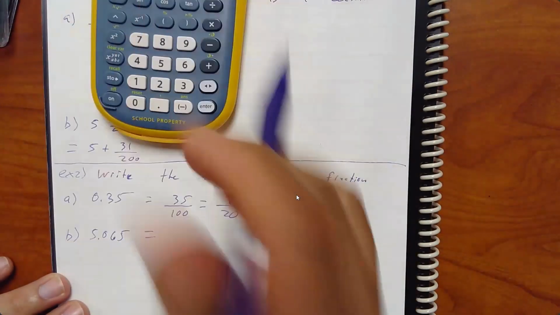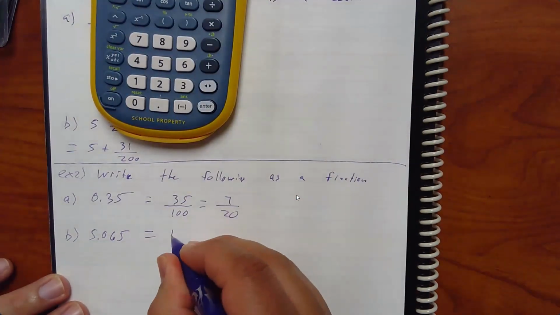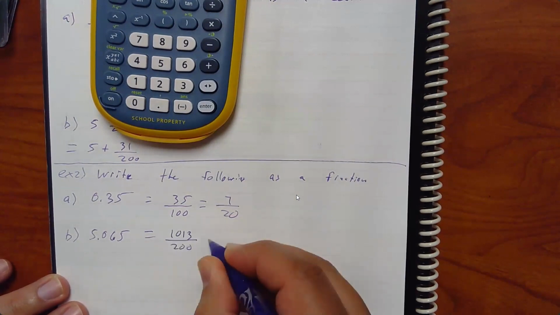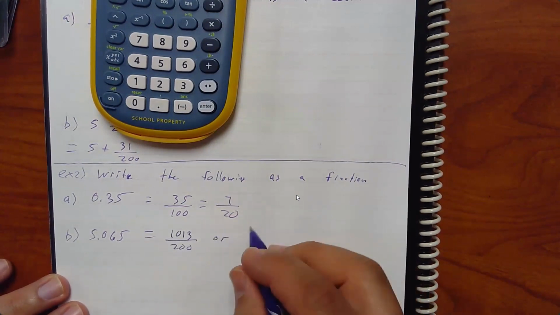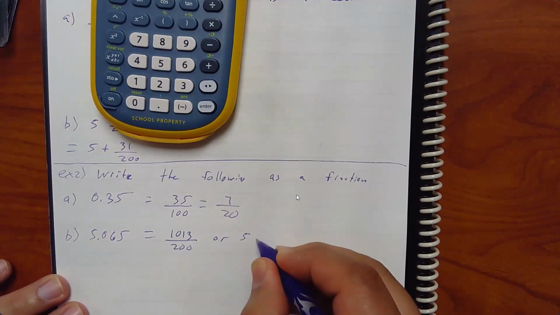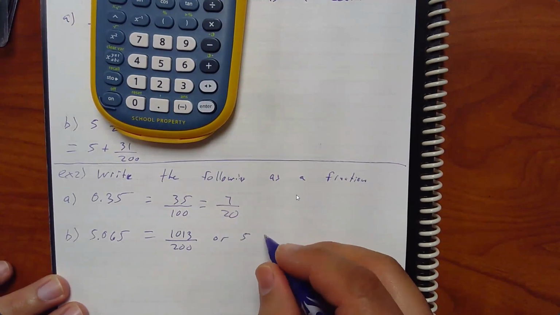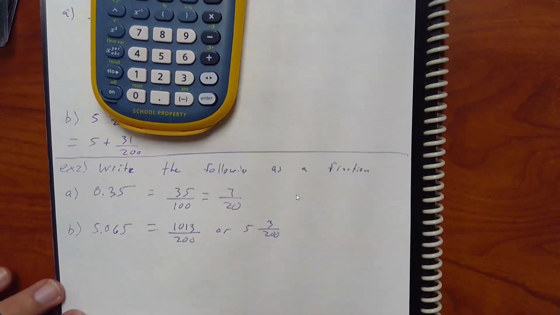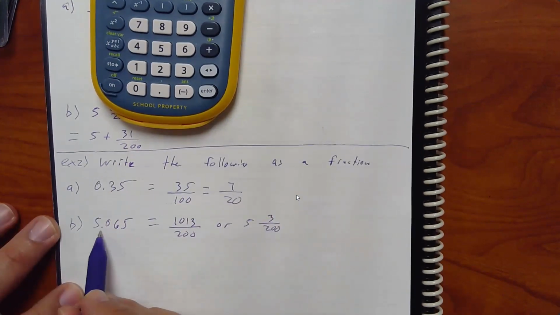So either you use the improper fraction, 1013 over 200, or 5 and 13 over 200. Another way to think about it is, I know that this is a whole number right there.